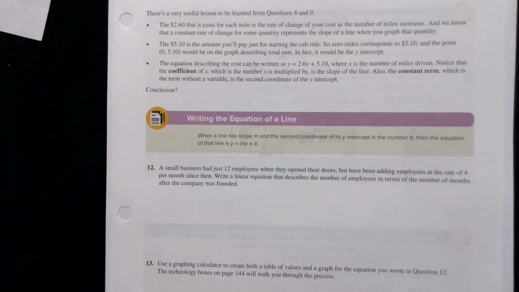And we know that a constant rate of change for some quantity represents the slope of a line when you graph that quantity. The $5.10 is the amount you will pay just for starting the cab ride. So 0 miles correspond to $5.10, and (0, 5.10) would be on the graph describing total cost. In fact, it would be the y-intercept.